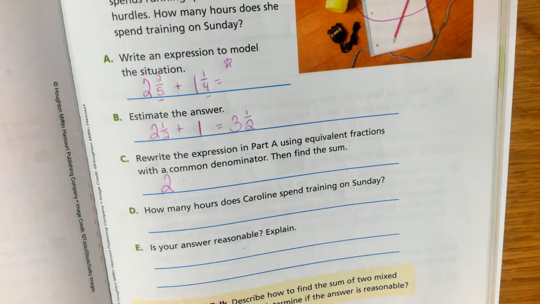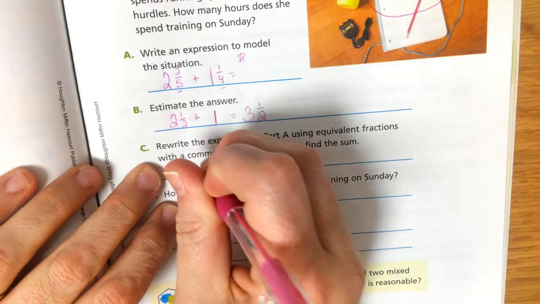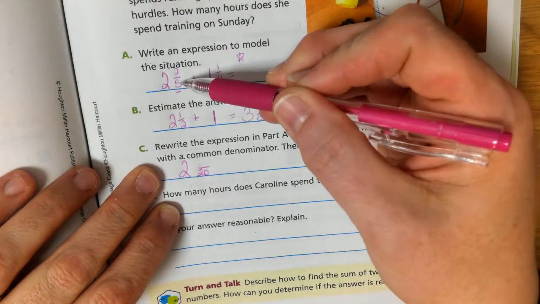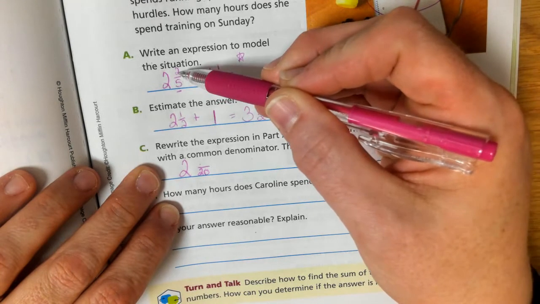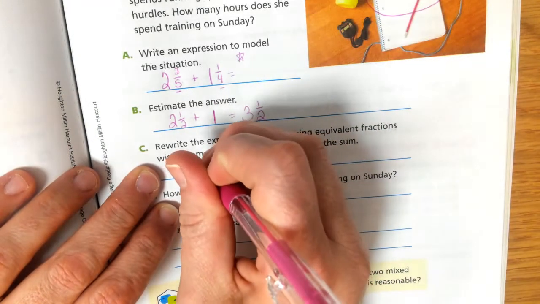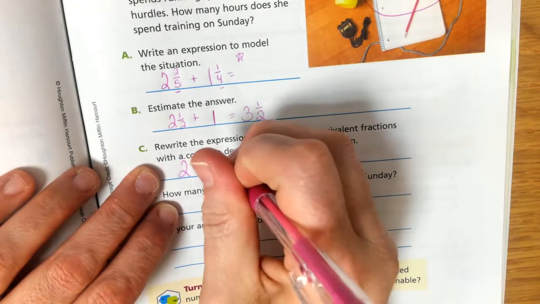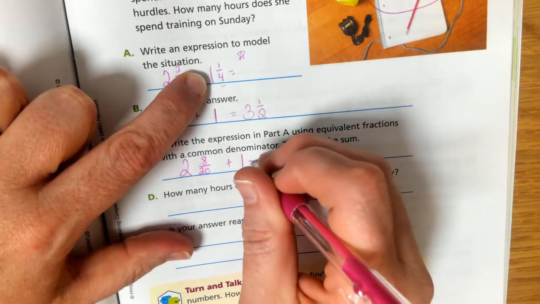Well, the lowest common denominator I can think of is 20. So if 20 is our denominator, we have to multiply the top and the bottom by 4. So 2 times 4 is 8, and 5 times 4 is 20. So we'll have 2 8/20 plus 1 and, so remember we're doing 20ths.